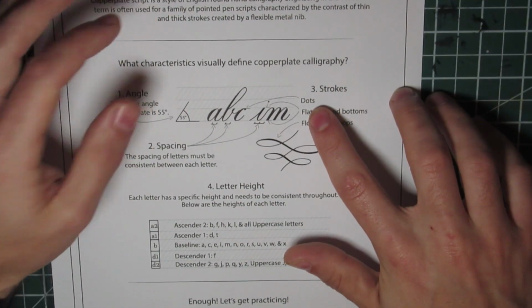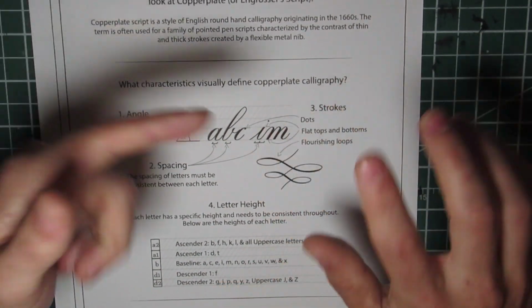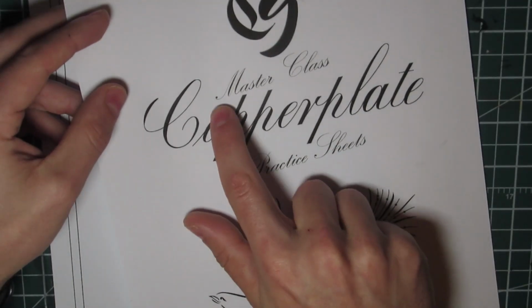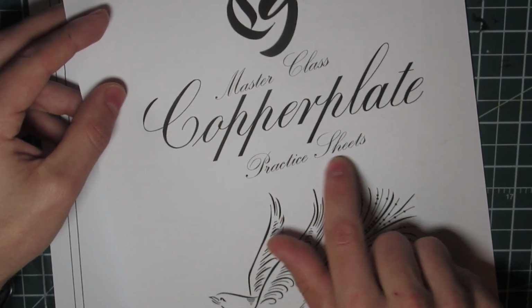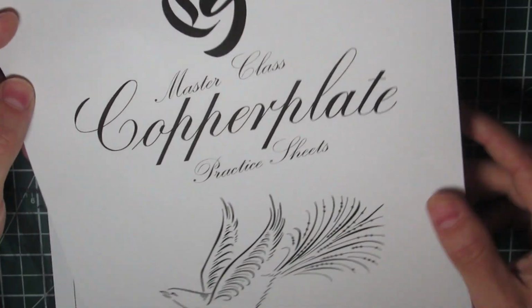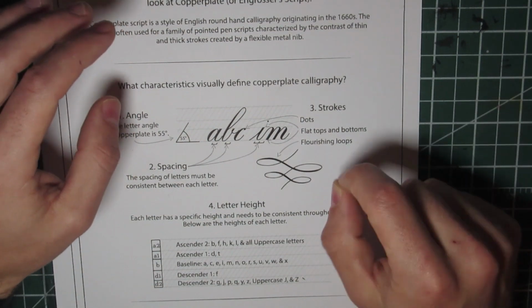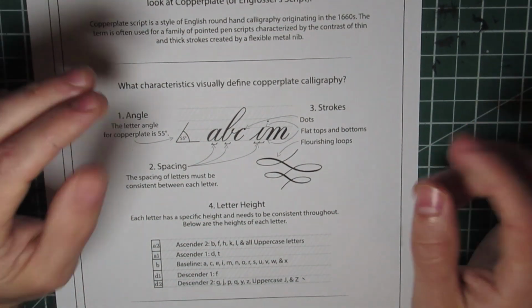Another stroke that defines Copperplate is the dots. So there are certain, on the uppercase letters, you can see that there's certain little dots that add a nice flourish touch to each of the letters, and S's, C. There's certain little ornamental strokes that just kind of give it a little bit of a flavor, if you will.